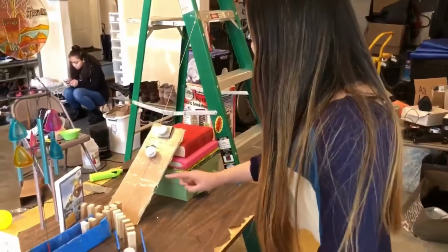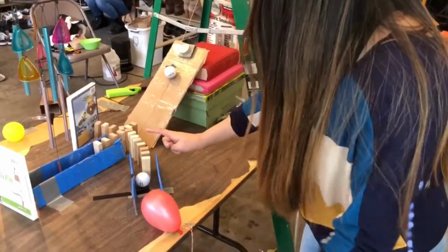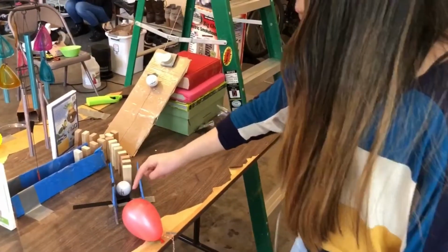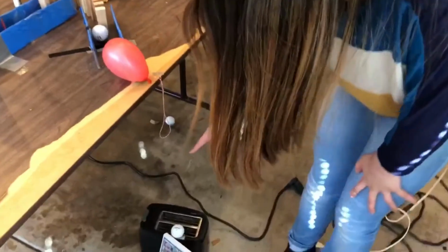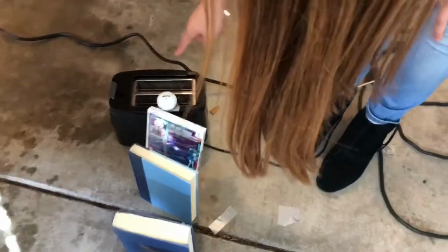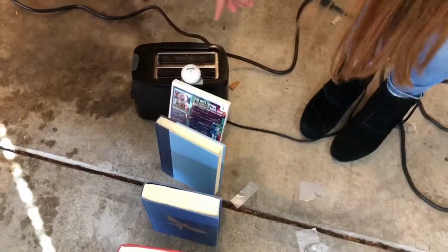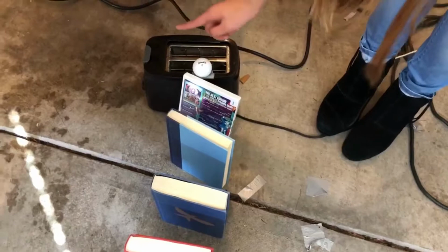Our second pathway of our Rube Goldberg project is started by a row of Jenga blocks. It will then lead to the golf ball, which is potential to kinetic. Our golf ball will then knock our balloon off the table, which is kinetic to potential. Our balloon will be sitting on the toaster, and once it heats up, it will pop, which will be thermal to kinetic. Our balloon will knock over our golf ball, which will be kinetic to potential.